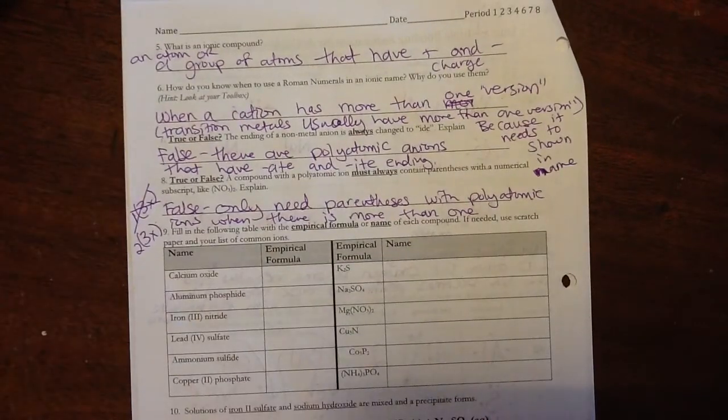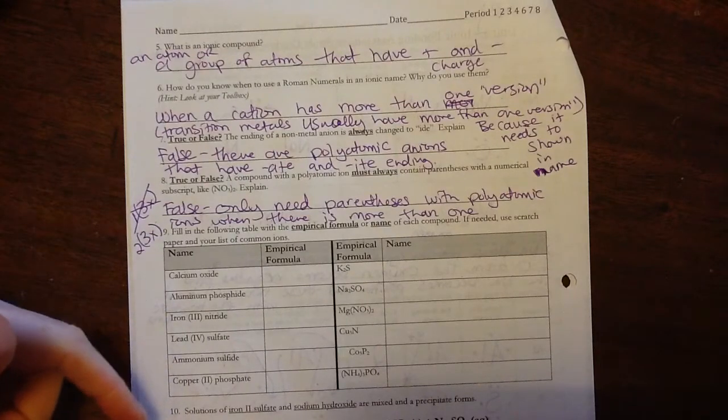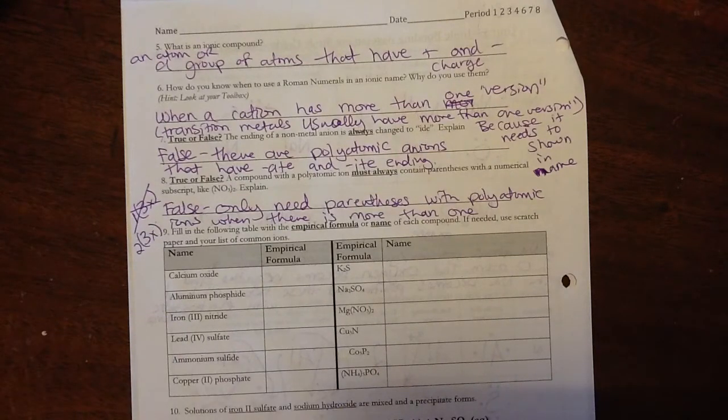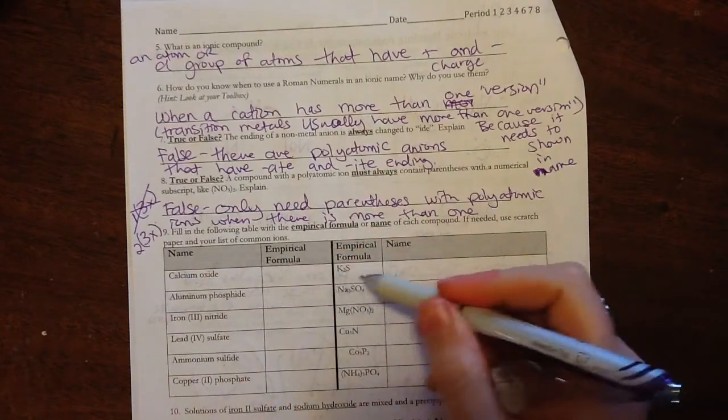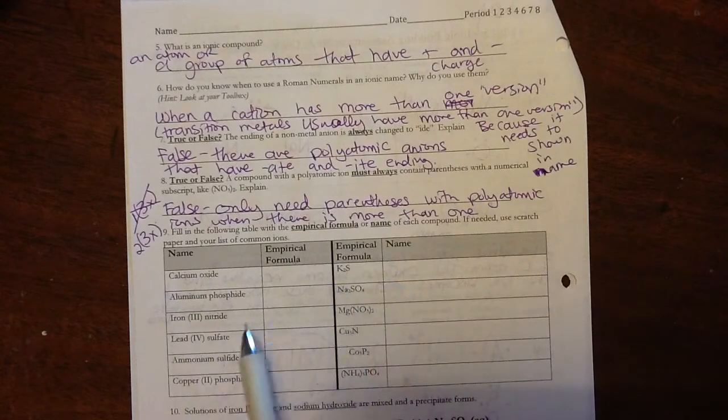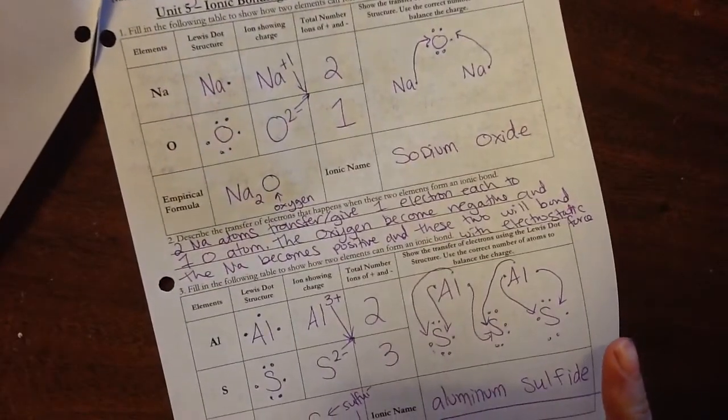So this one, I'm going to show you, I feel like it's the easiest route to show you how to do some of this naming here. But number 9, this is what I'm recommending because there's this little space right below the name and right below the empirical formula. So our job is to write the empirical formula or the name of the compound. If you need it, you're going to use a scratch piece of paper. I'm going to use this little space here. So if you want to draw it out, as we did for number 1 and 3, you may.